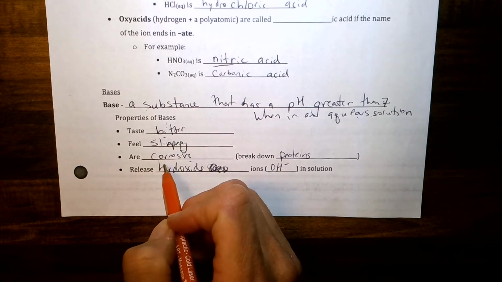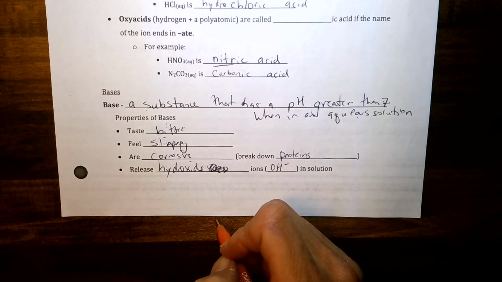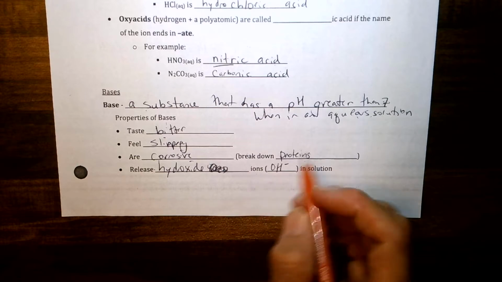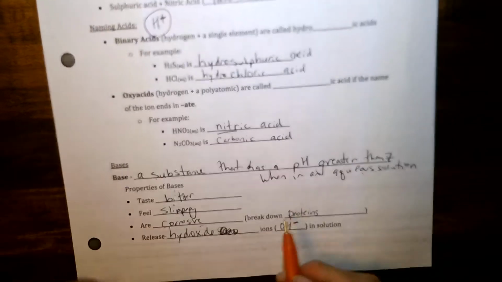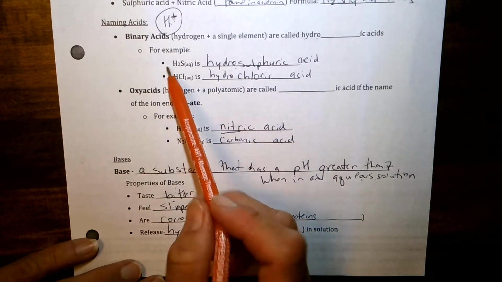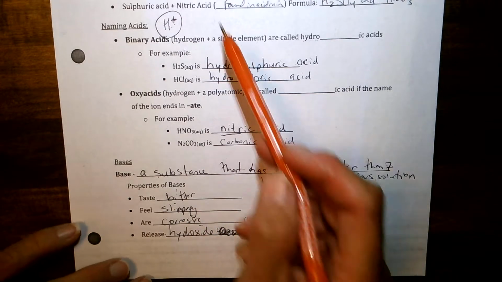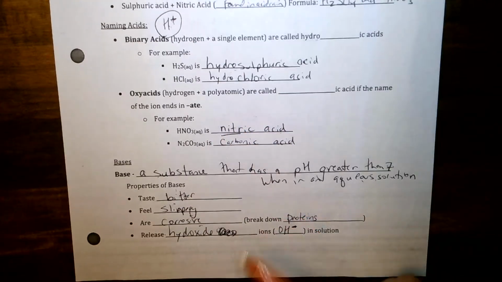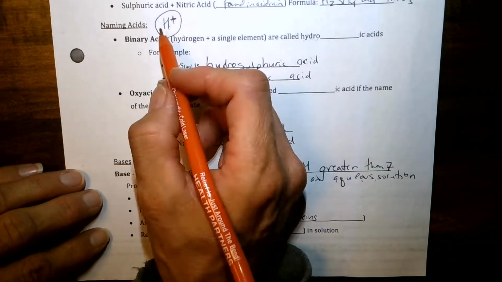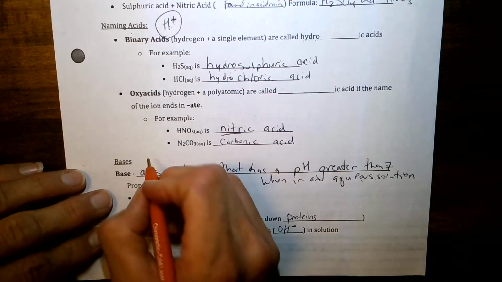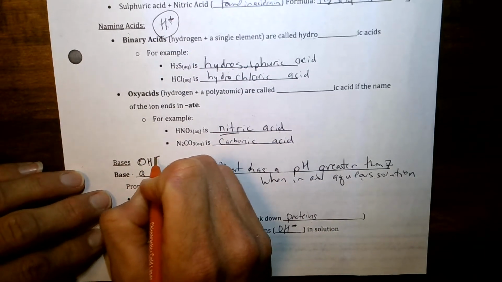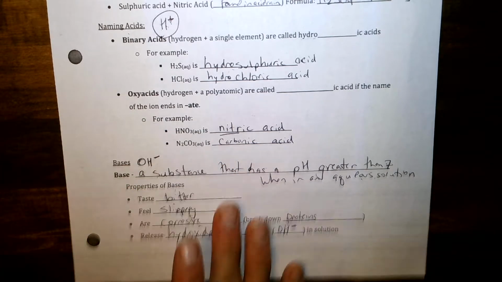They're bitter, they're slippery, they're corrosive, they break down proteins, and they release hydroxide ions, which is OH negative. So acid is a positive ion, base is a negative ion. Acids are a lot of foods. Bases are a lot of cleaning supplies, like drain cleaner, bleach. Again, what I want you to take from here: acid is that positive hydrogen ion. A base is that negative hydroxide ion, okay?